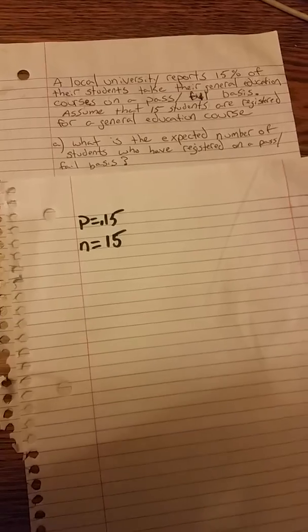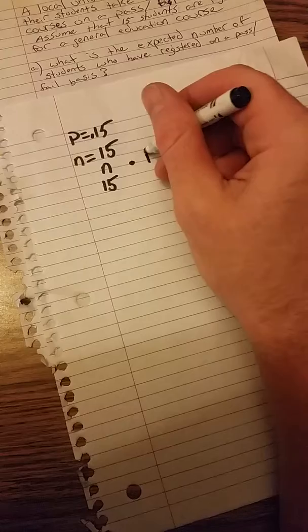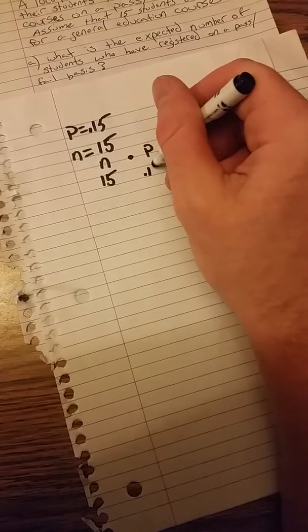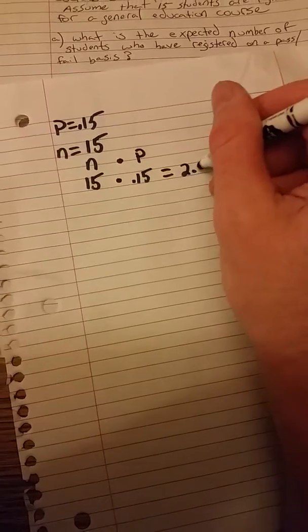So A asks, what is the expected number of students who have registered on a pass-fail basis? We'll figure this out. We simply do the sample times the probability, which is 15 times 0.15, and that gives you 2.25, or 0.0225%.